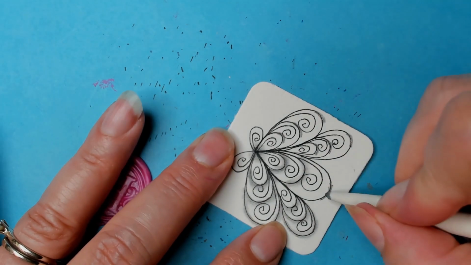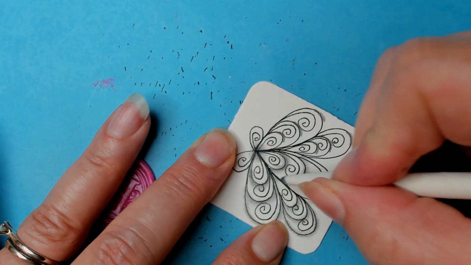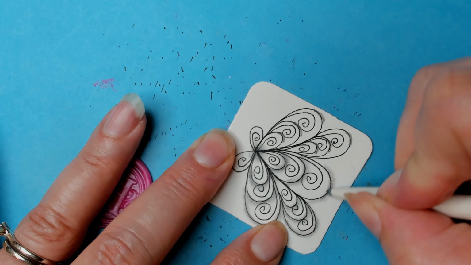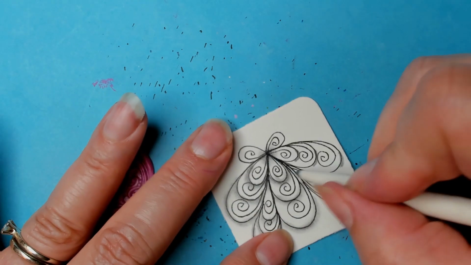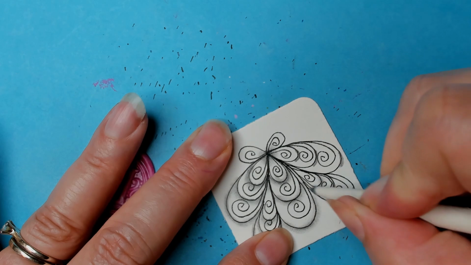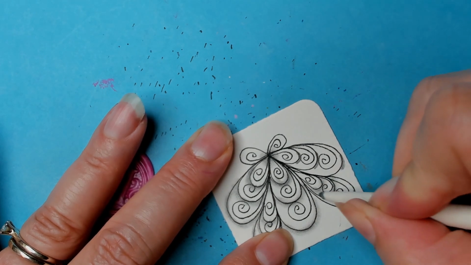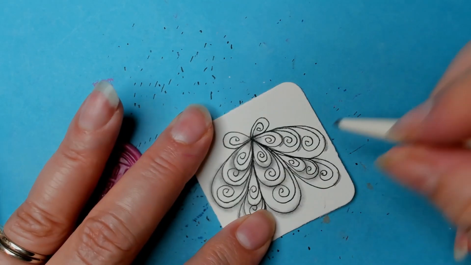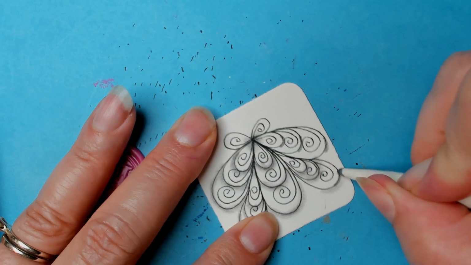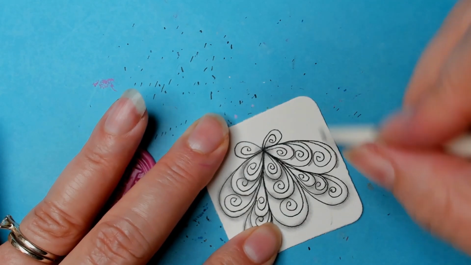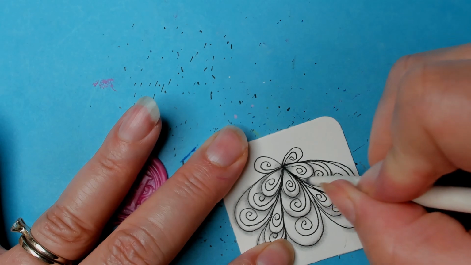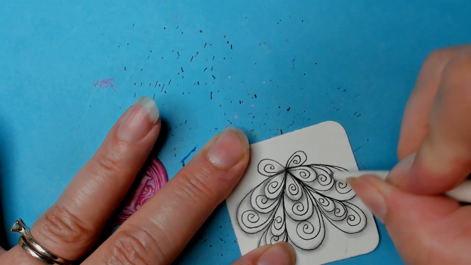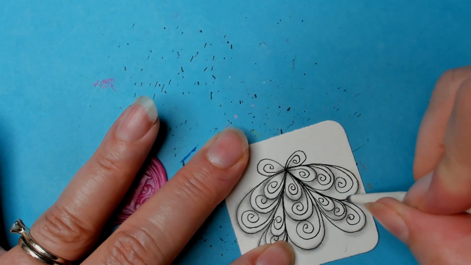Unless the tortillon gets stuck on the paper, like it just slides where I don't want it. Did it again.